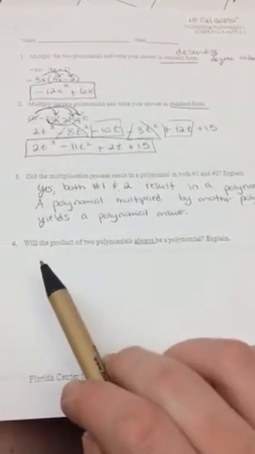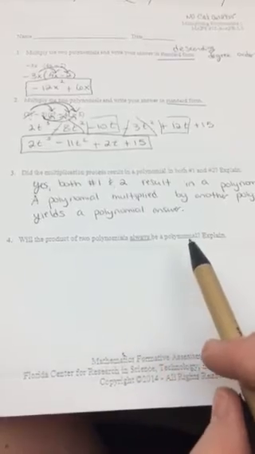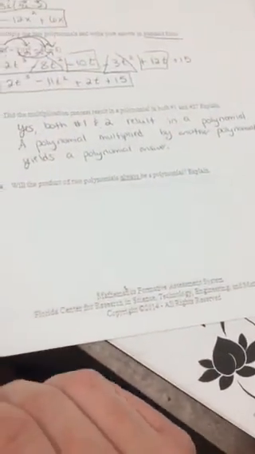And last but not least, number 4. Will the product of the two polynomials always be a polynomial? Explain. This is tagging on to number 3, and the answer is yes.